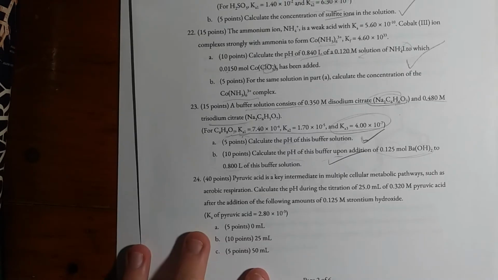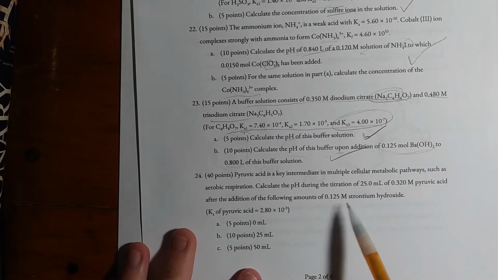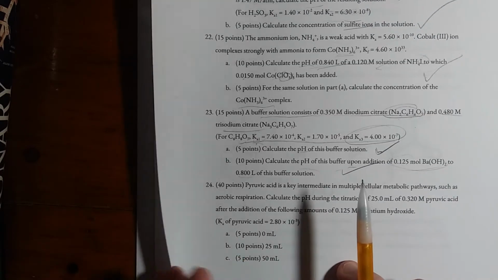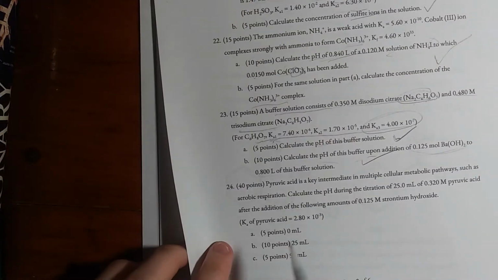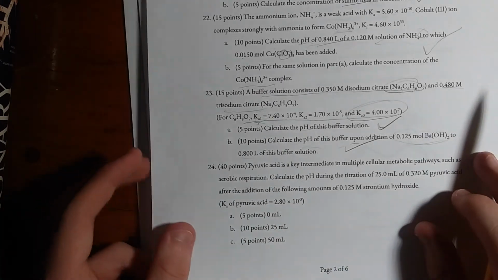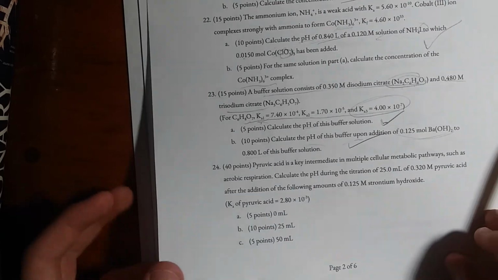So 24 is a titration problem. I'm not going to go through it because I think that's something you already know how to do. There are some tricks in here that I'll let you fall into or figure out. But I would really encourage you to try this. If you don't have access to the Princeton test, just let me know. I can give it to you, but it should be in the shared folder. Definitely try 24.